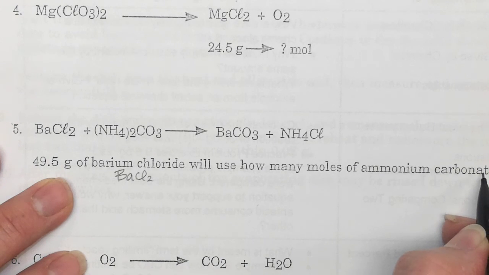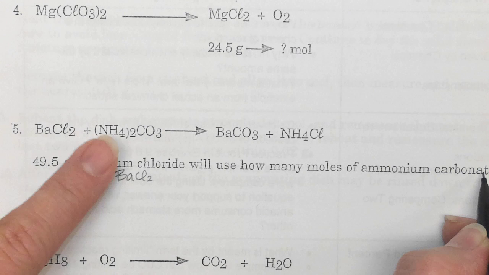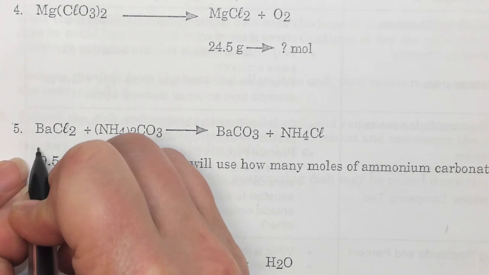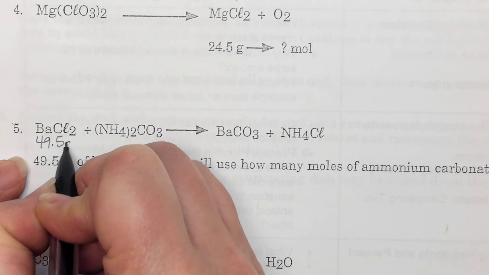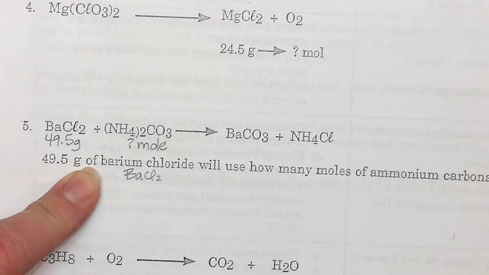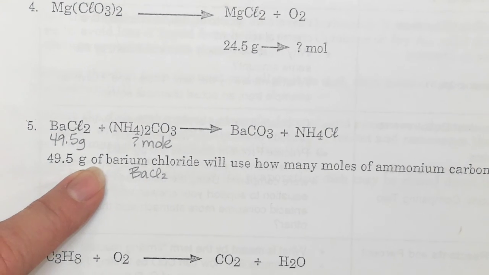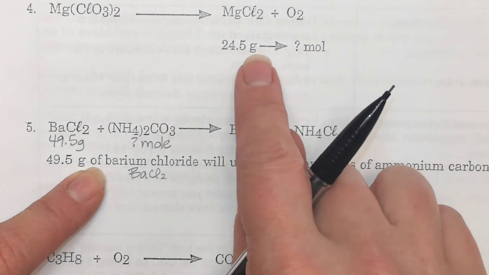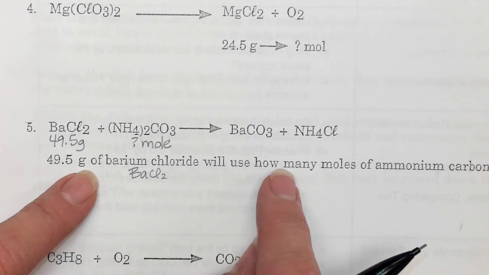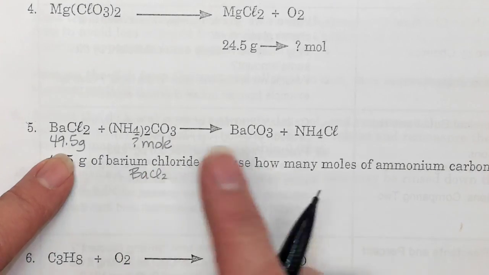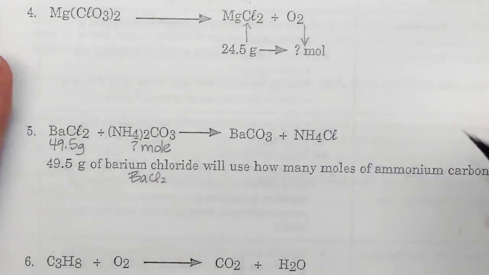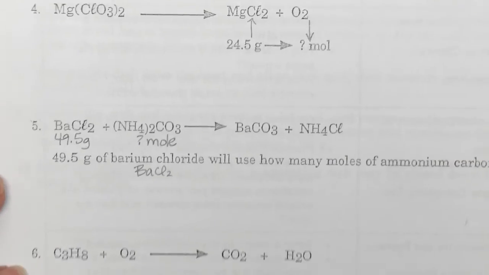Ammonium carbonate is (NH4)2CO3. Okay, so I write down what I've given. 49.5 grams of BaCl2, and I want to know question mark moles of ammonium carbonate. That is the only difference. Before, I just literally gave it to you underneath each substance type, and now I'm giving you a sentence where you have to identify which mass goes with which. All right, so I've got grams, and I want you to tell me moles. Same thing with number 6.